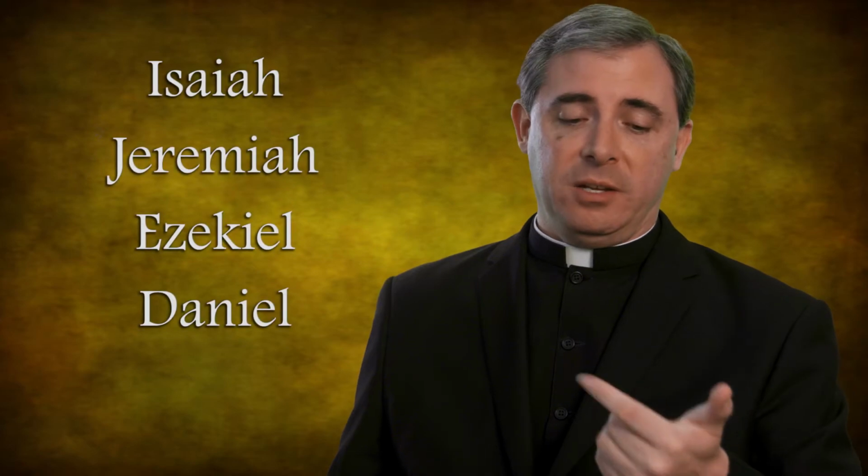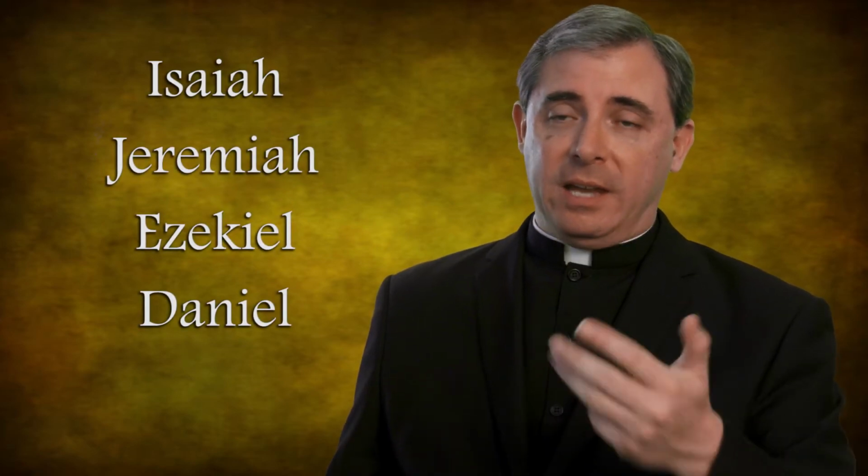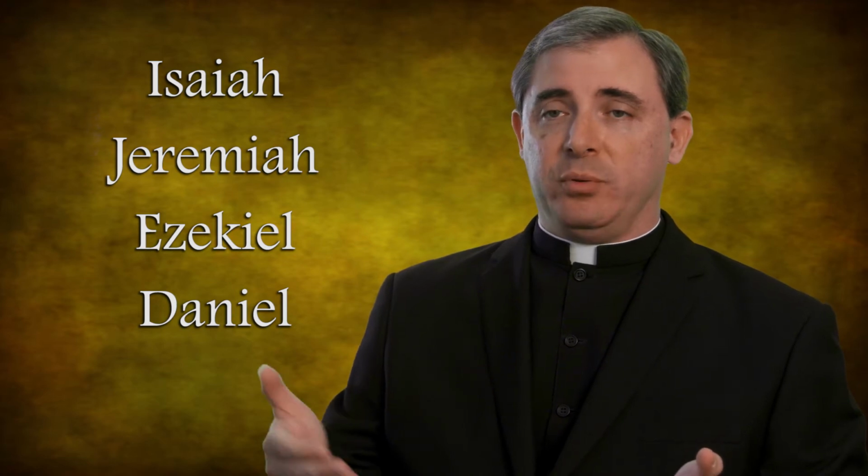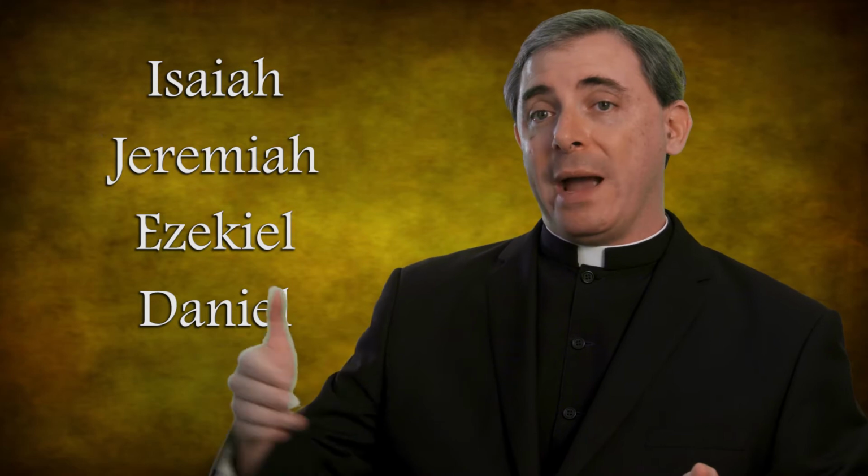The book of the prophet Daniel is found among the prophetic books of the Old Testament, and he is the last of the major prophets: Isaiah, Jeremiah, Ezekiel, and Daniel. He's found following the book of the prophet Ezekiel and preceding the book of the prophet Hosea, which is the first of the minor prophets in the Old Testament.